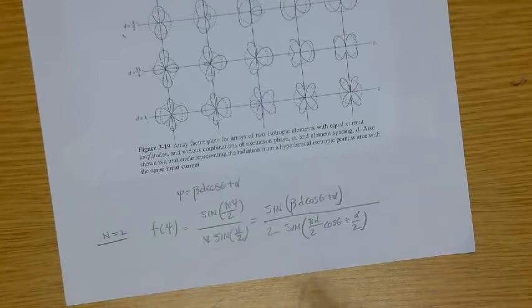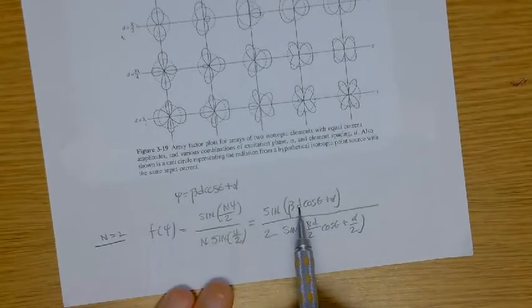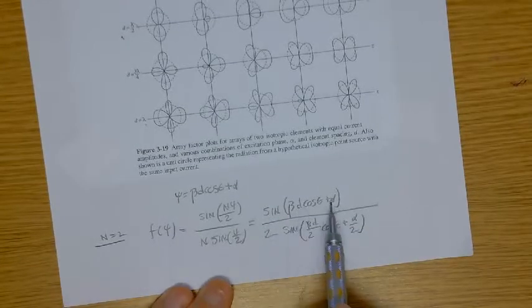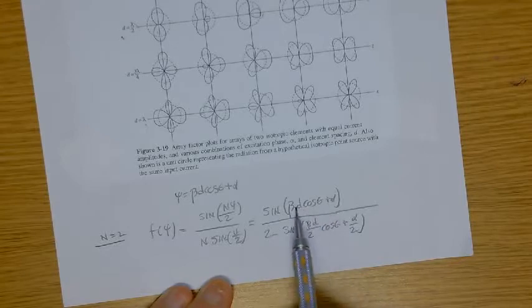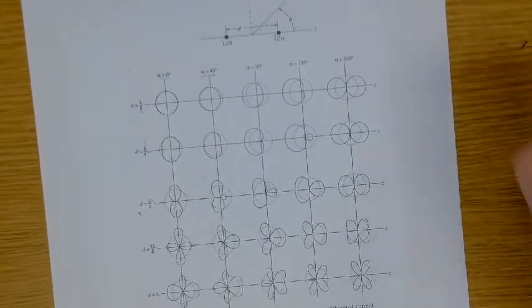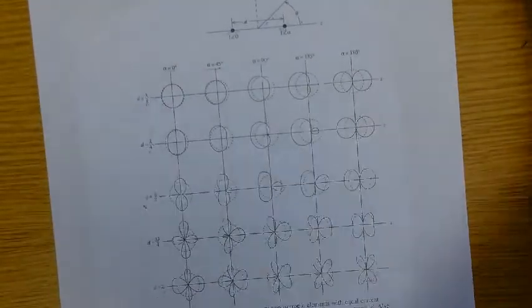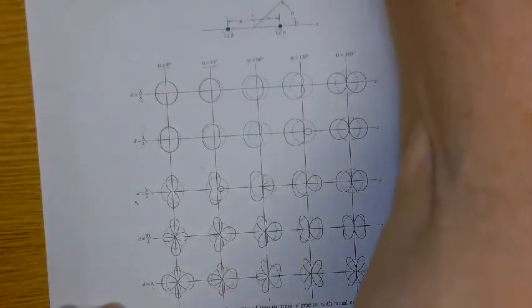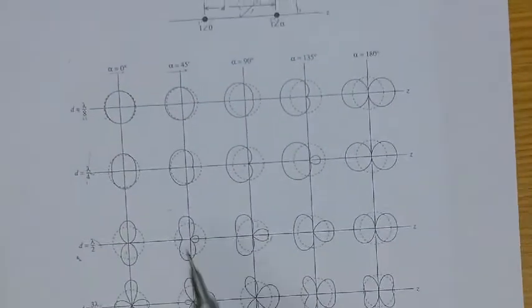So the point I'm making is, I can plot this function for any d and any alpha. For any d and any alpha, it's a simple matter to plot this. So that's what this is. This is taken from an antennas text, our antennas text that we use in the advanced class. Let's try to zoom in a little bit here.